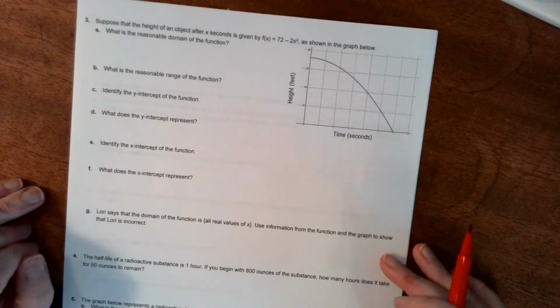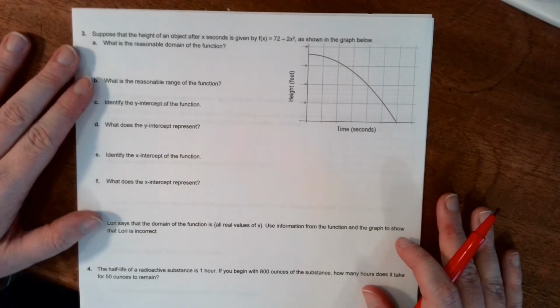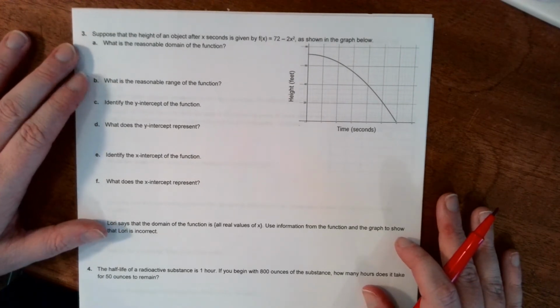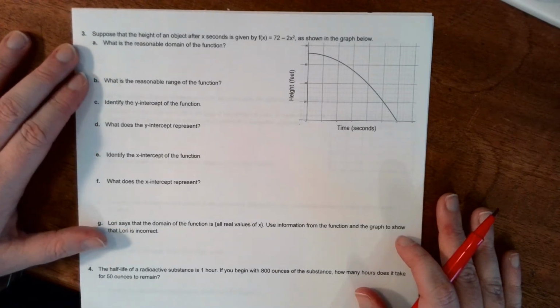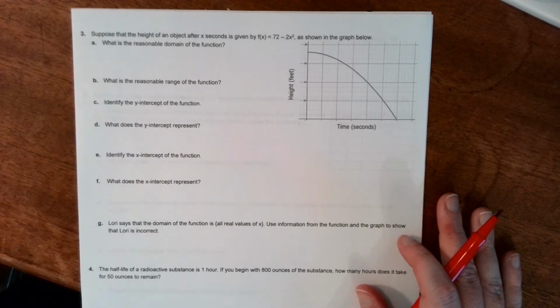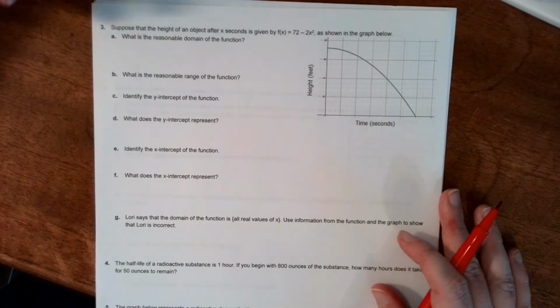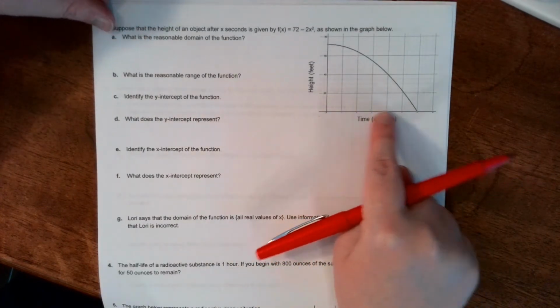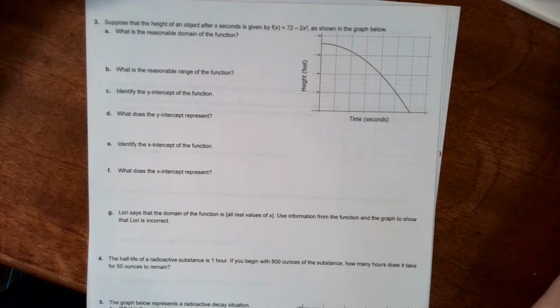I like quadratics. Okay, so we have, suppose that the height of an object after x seconds is given by f of x equals 72 minus 2x squared as shown in the graph below. What is the reasonable domain of the function? So, if you look, you cannot read the tick marks on here. You can't tell what the numbers here are. I'm not sure if that's done on purpose or not.